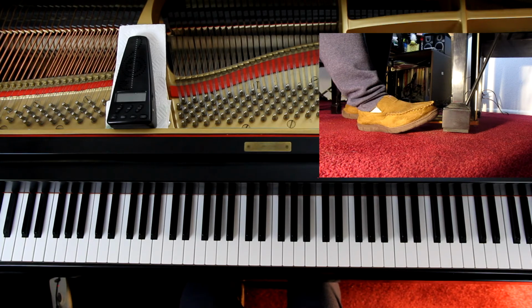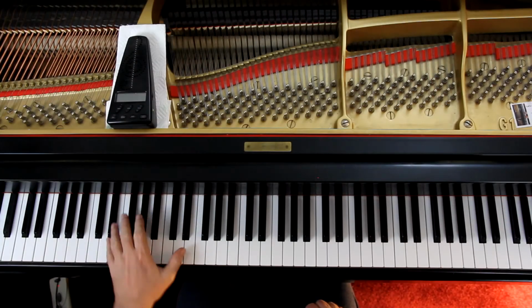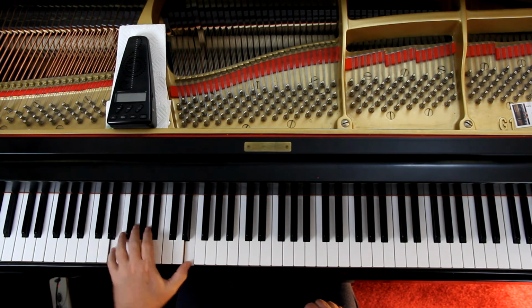And in my mind, you don't need the pedal at all, because it's not all slurred. It's just the 2 eighth notes that are slurred. So I'd leave the pedal out on that one.